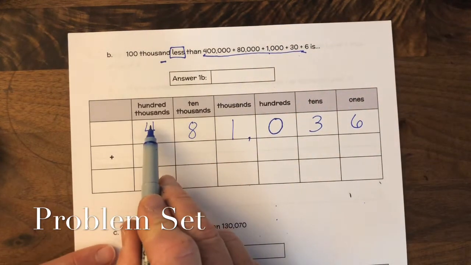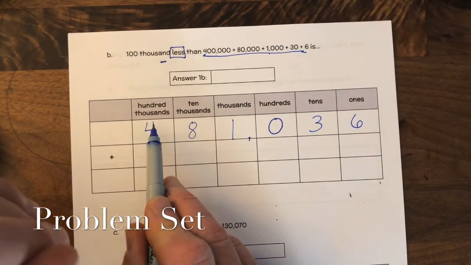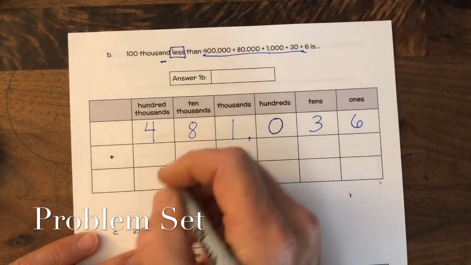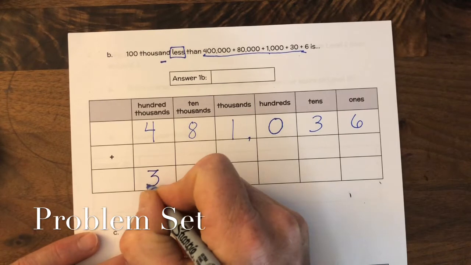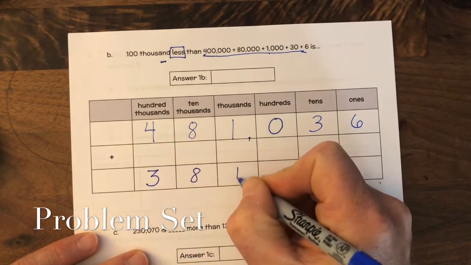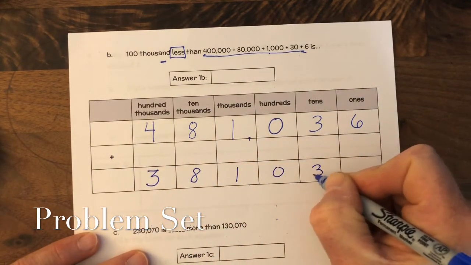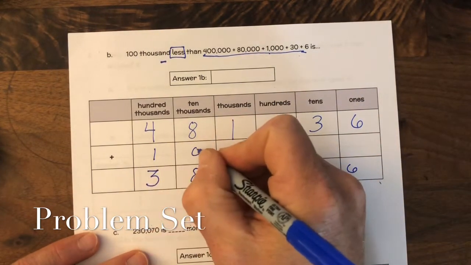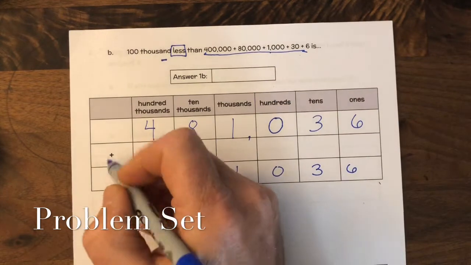Okay, so I need 100,000 less. So here's my 100,000s place. So I'm just doing 100,000 less, so just 1 less than that. Guess what that's going to be? 3. And the rest stays the same. Now if I just say, oh, I subtracted 100,000, see, this has got the wrong thing in there.